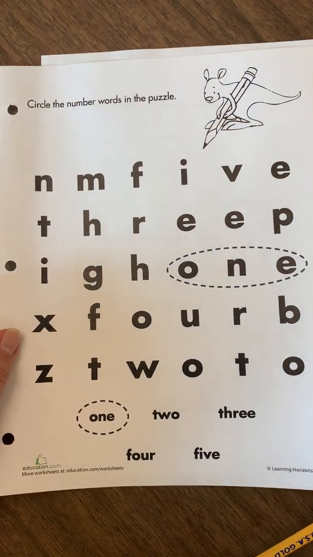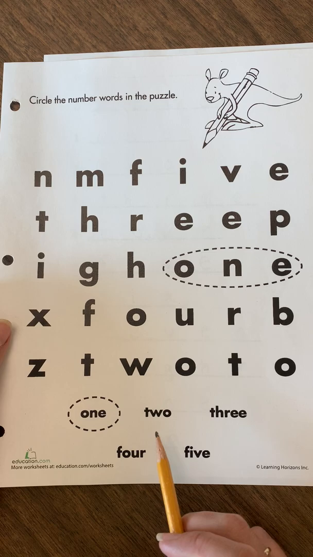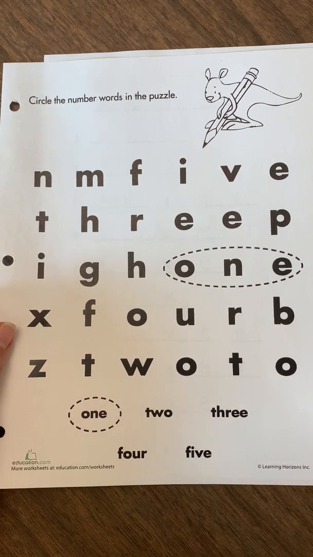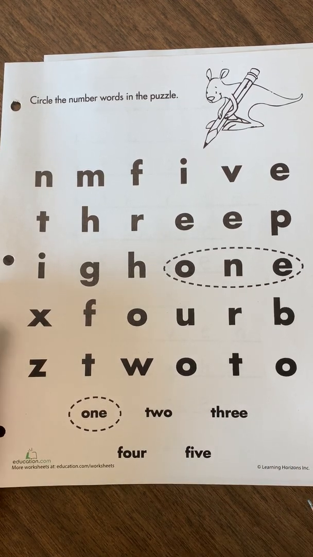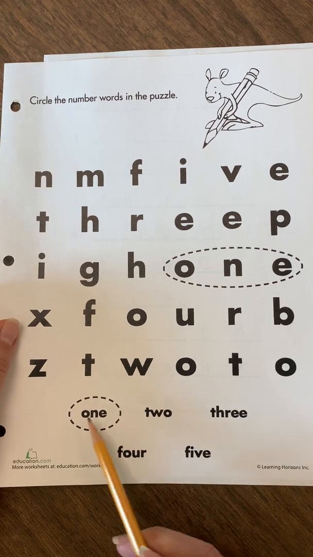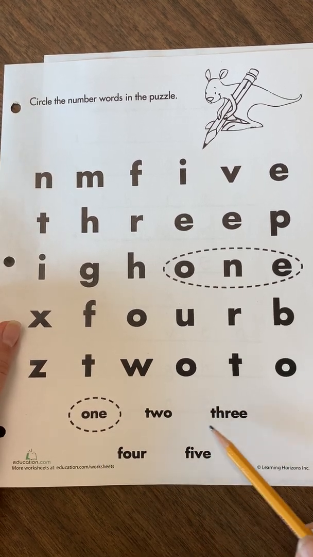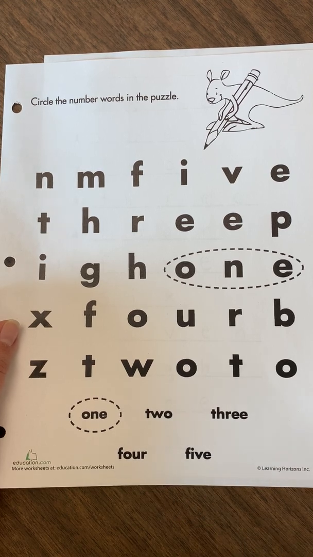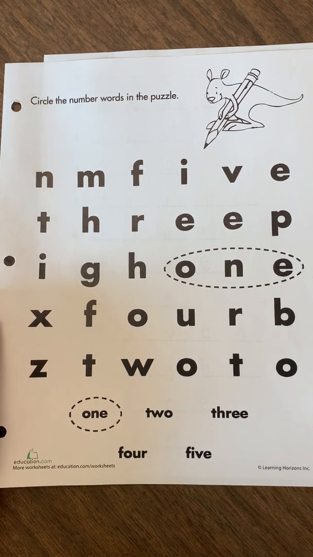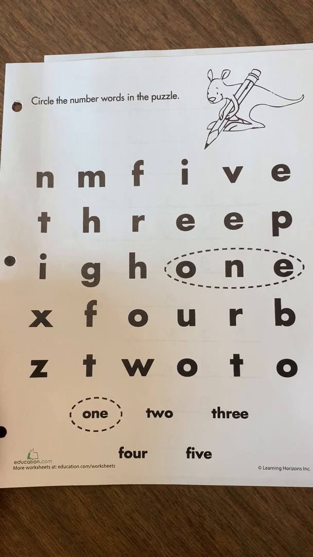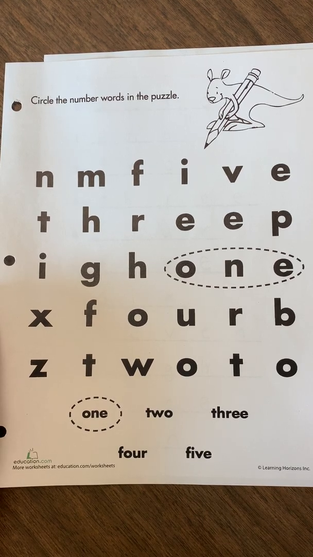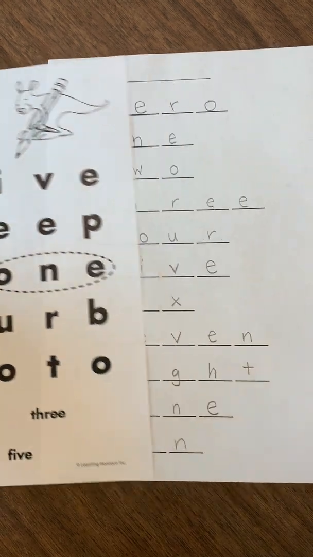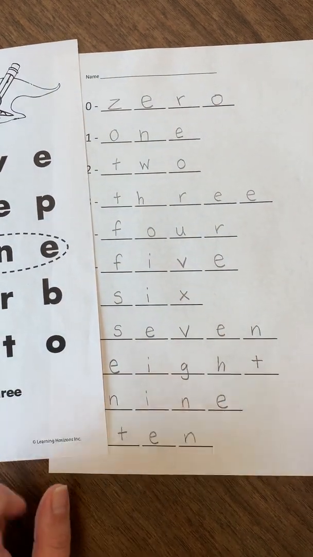When you're ready, you can have fun finding these numbers. It's a word search. Find the word 1, 2, 3, 4, and 5. On the back, you have 6 through 10. We will not do this together. This is extra practice for you, but use your chart to help you.